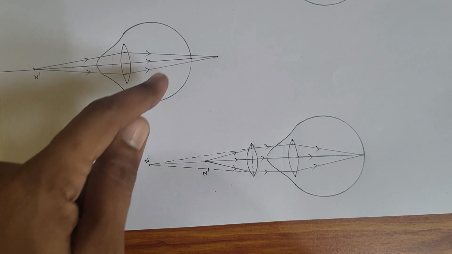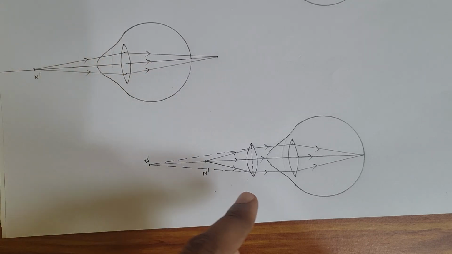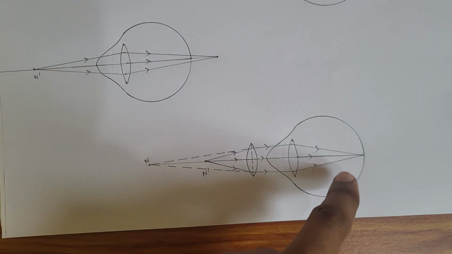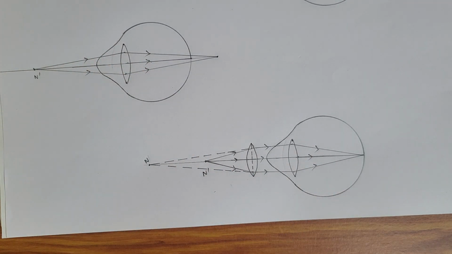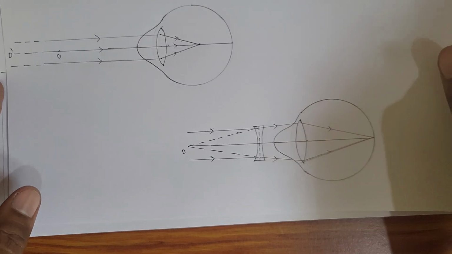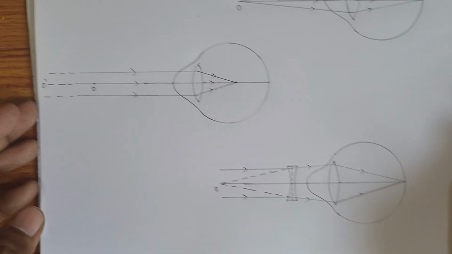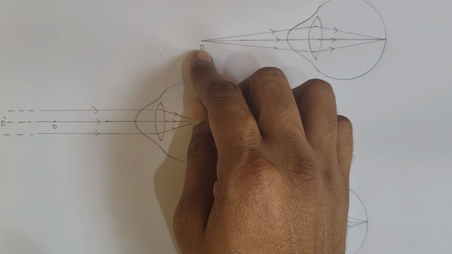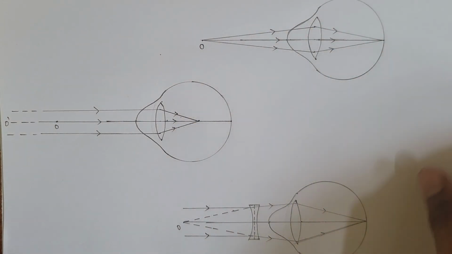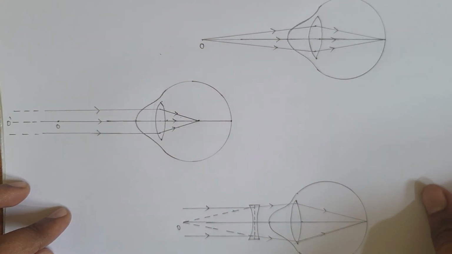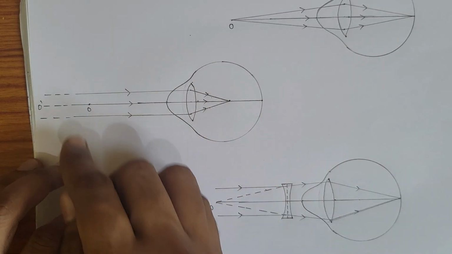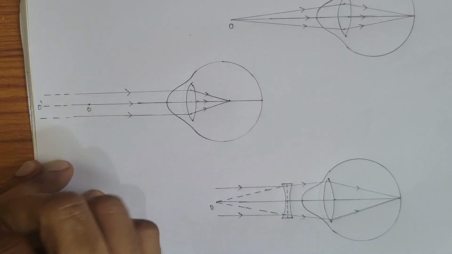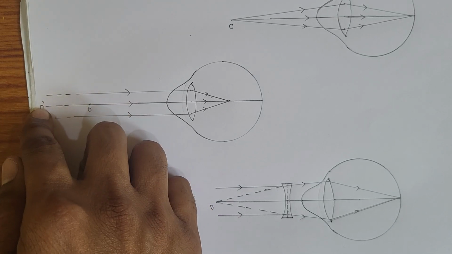So to make the light rays converge, we used a convex lens and the light rays are meeting on the retina. Now understand myopia. What is myopia? Myopia means near-sightedness. Correct? So when the object is placed nearby, the image is formed on the retina, meaning light rays are coming from this point only. Now see the second ray diagram. Light rays are coming from infinity, meaning the object is placed far away.